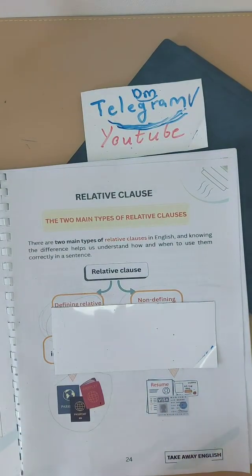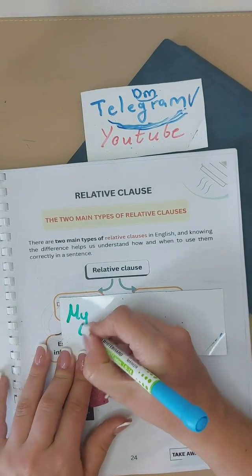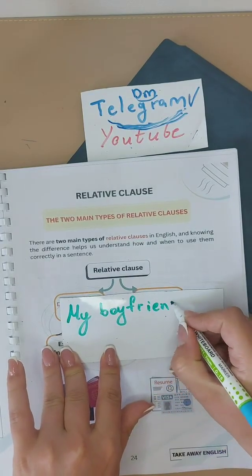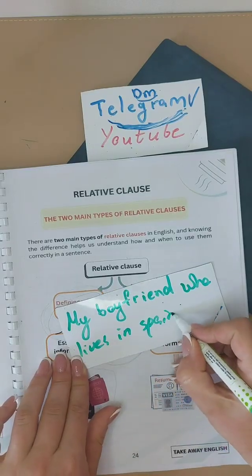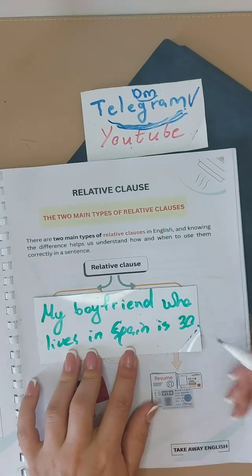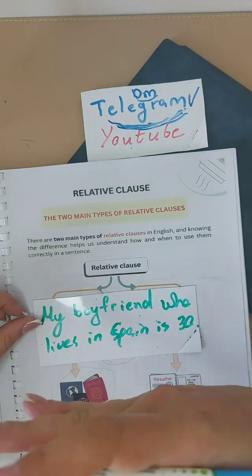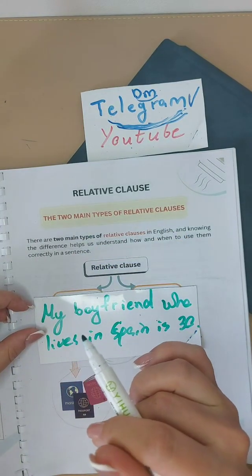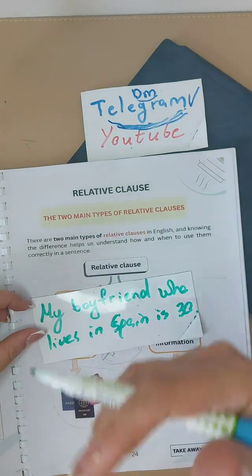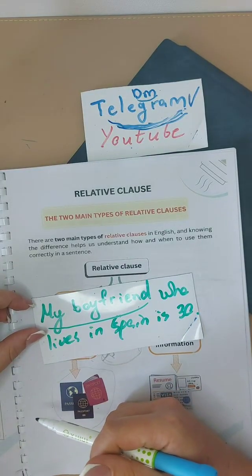Now, what happens if we want to use non-defining relative clause, but we skip commas, like with my husband or with my boyfriend, for example? My boyfriend who lives in Spain is 30. If we use non-defining relative clause and we skip the commas, the listener will think that you have more than one boyfriend, okay? Maybe 3 of them or 4 of them. And you just want to identify which one you are talking about, okay? If you skip commas.